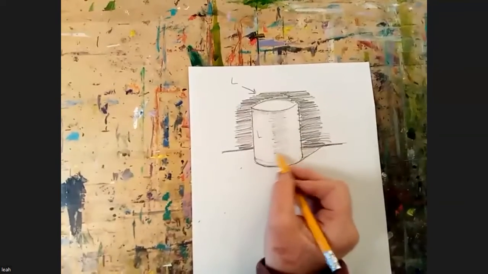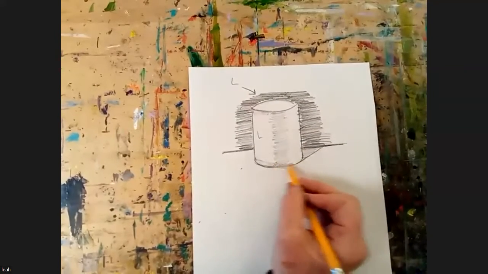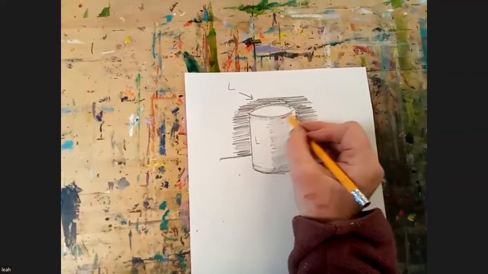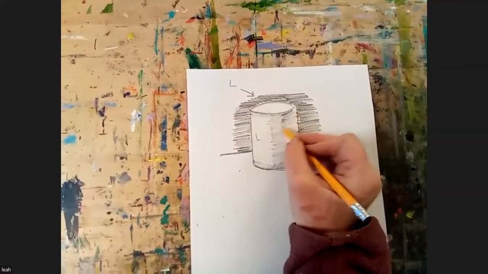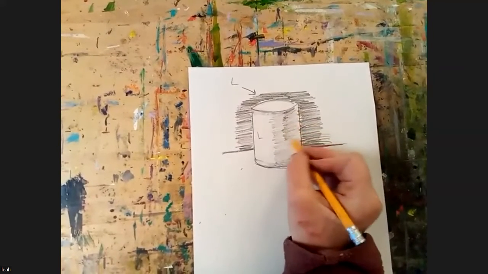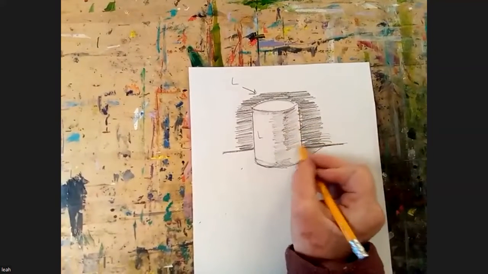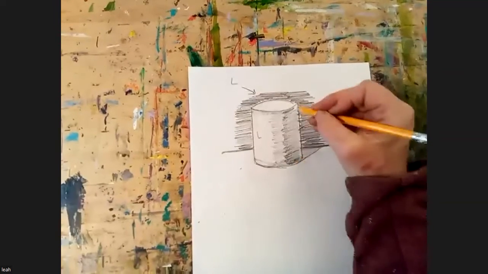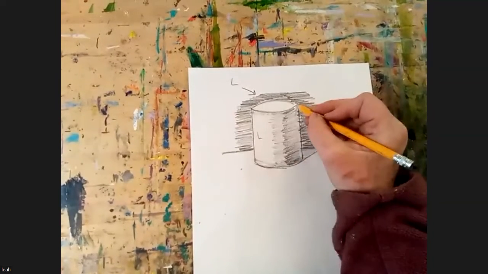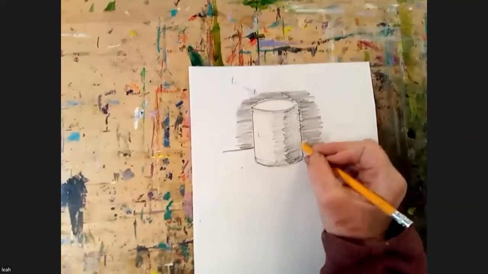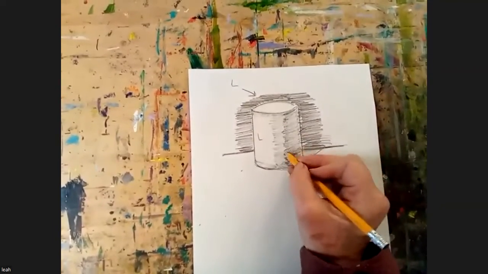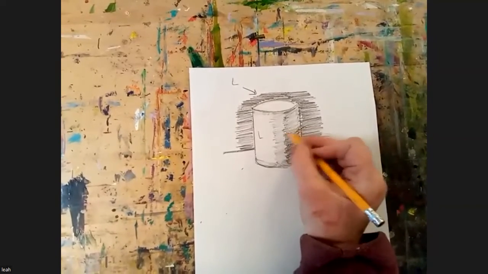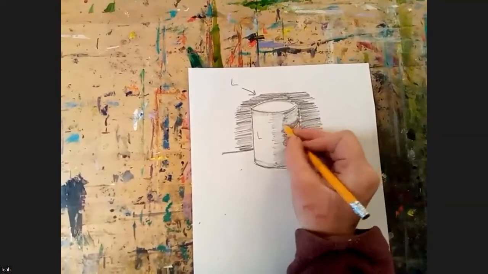right? As the cube starts to turn away from the light, there's a midtone, and then it gets darker. And that's a softer edge. And then there's that reflected edge. So this is like a 2 again. Notice that my pencil marks are not going straight.